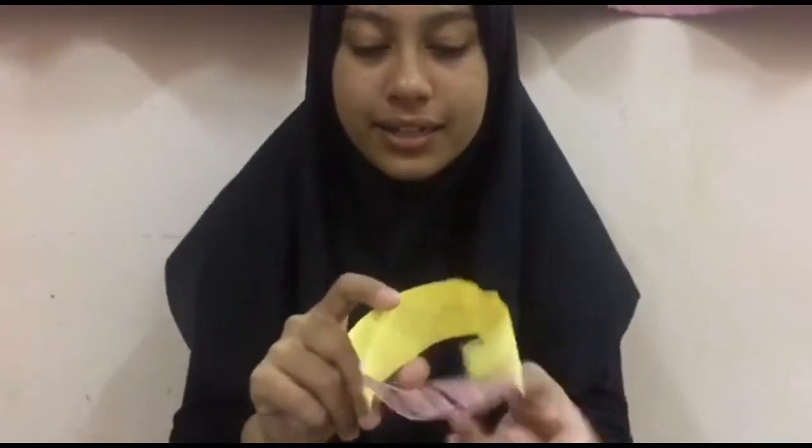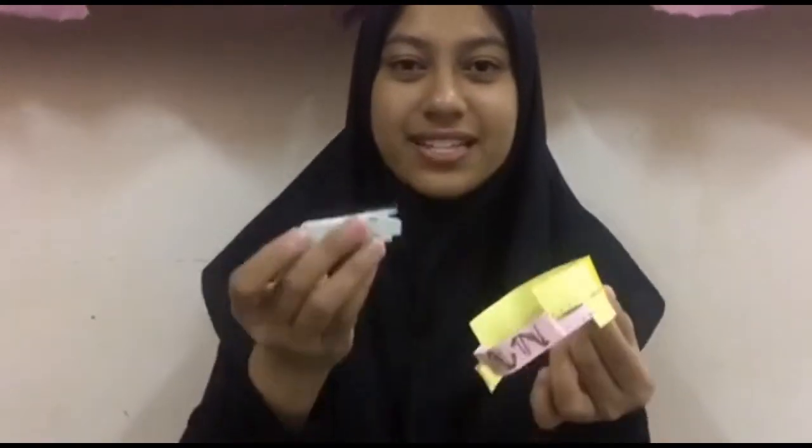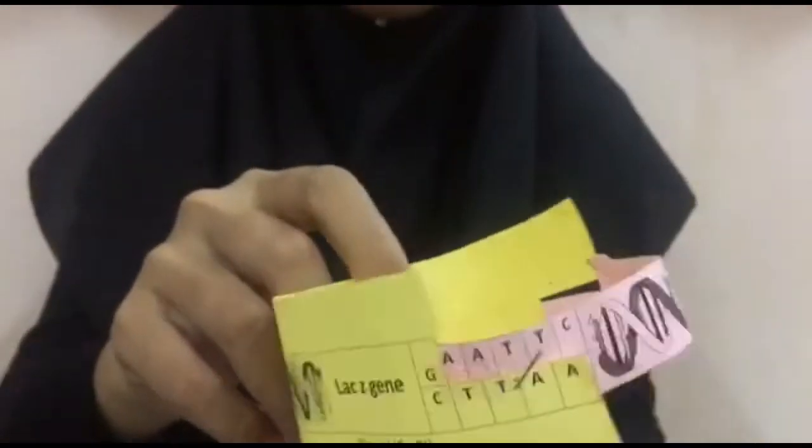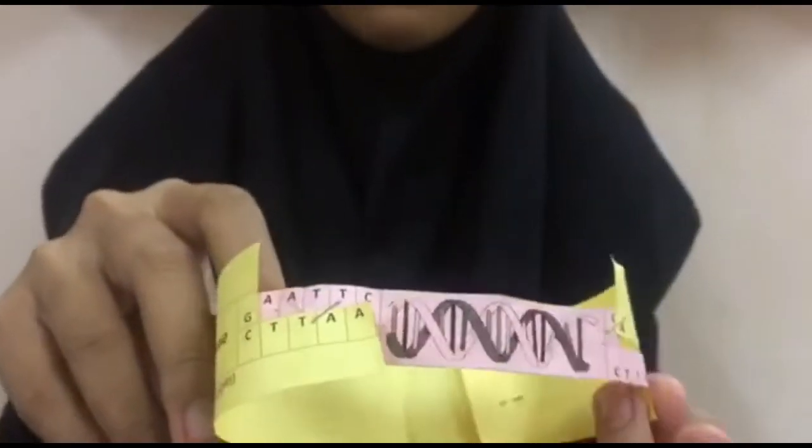Okay, so this is the gene of interest, and this is the plasmid that we will combine by using the DNA ligase. This is the example for sticky end because the way that we cut is like this. So this is the result when we have joined them by using the DNA ligase. For this example, we will use the stapler as an example for DNA ligase. So when we have joined them, this is we call a recombinant plasmid. So these are the types of sticky end, and we use the EcoR1 bacteria.